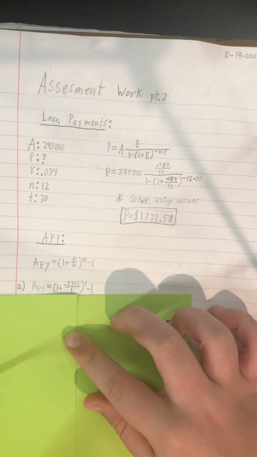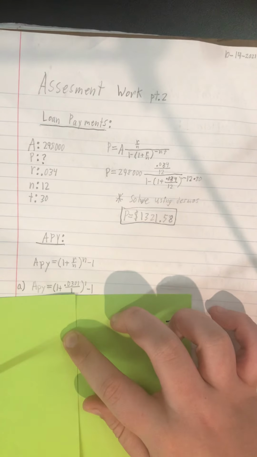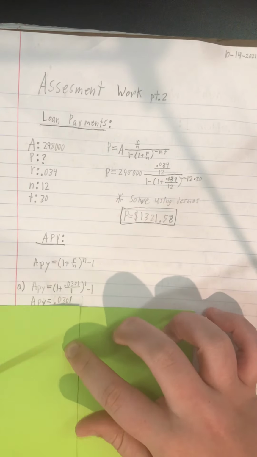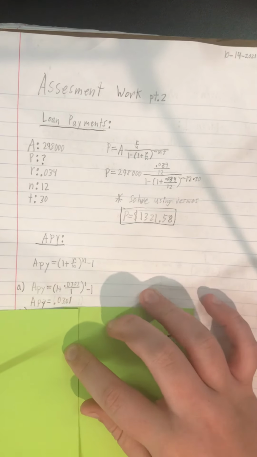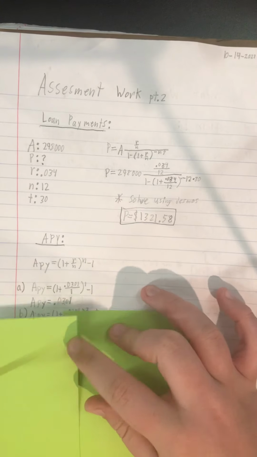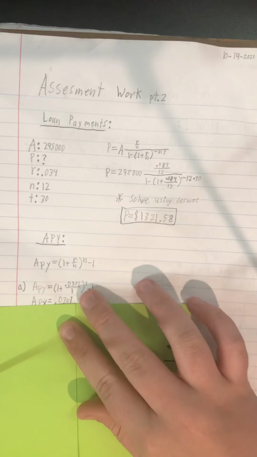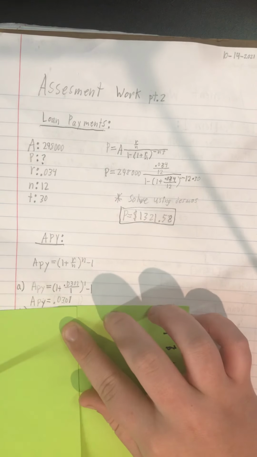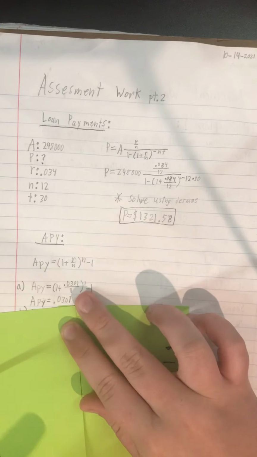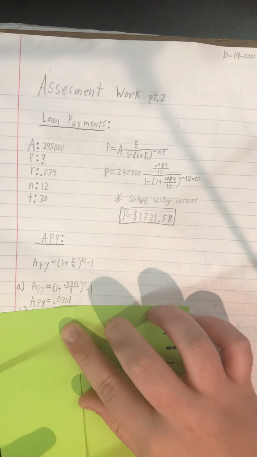So plugging in A's interest, we get 0.0301. And this one you don't really even have to plug into the calculator because, first of all, this one divided by 1 just means it's going to become the numerator by itself. It just eliminates that. Then we have that plus 1.